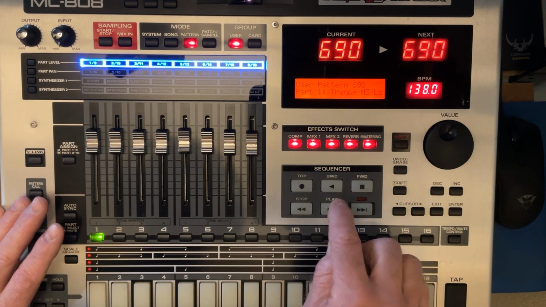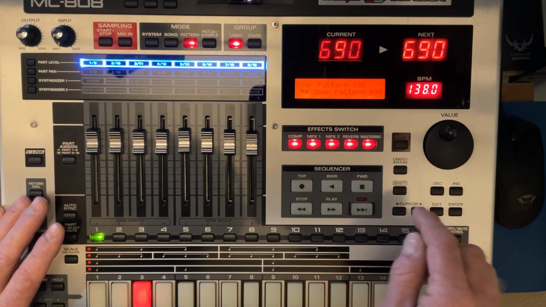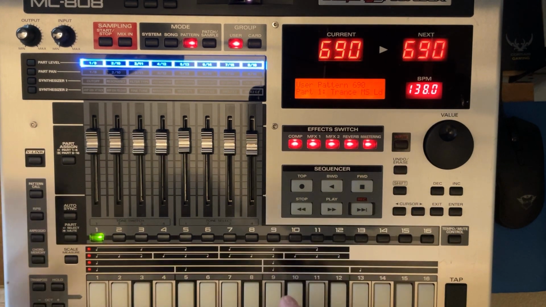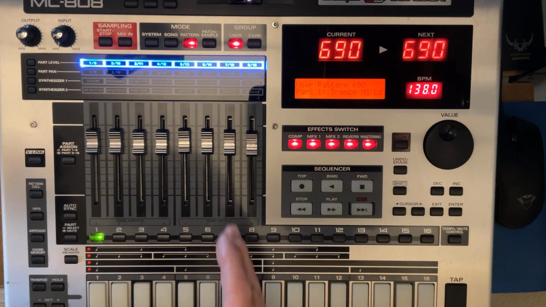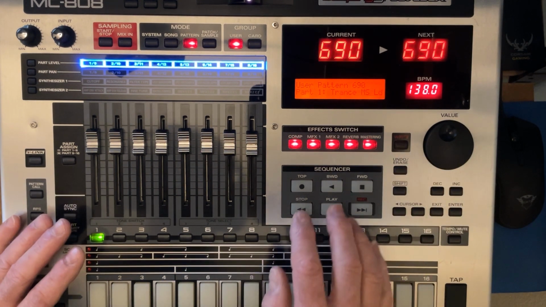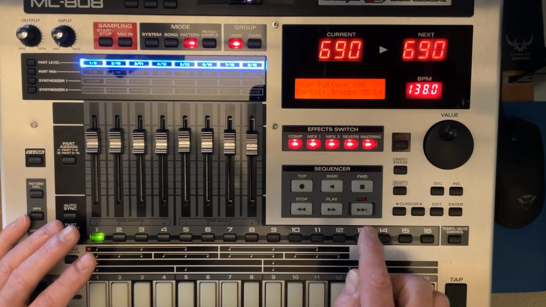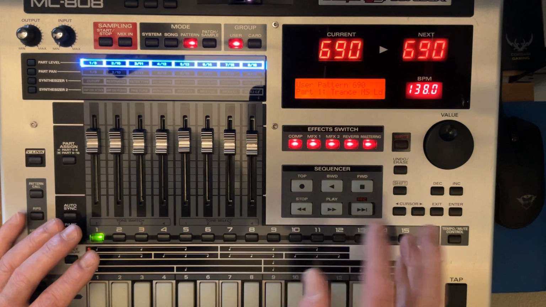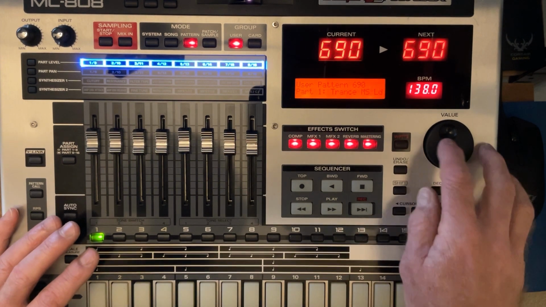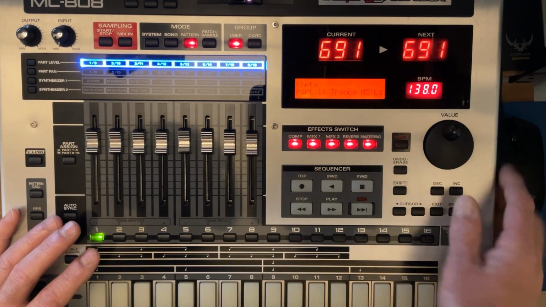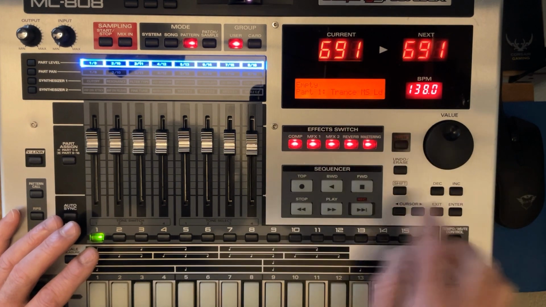There we go, just check it. Right, so we've got those three at different time signatures. We'll do a last one, or maybe two. There we go. Next pattern, which is empty.